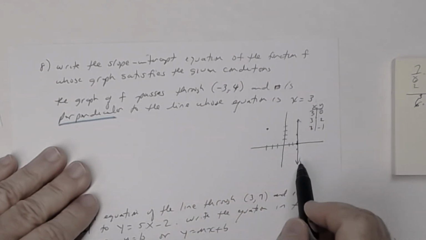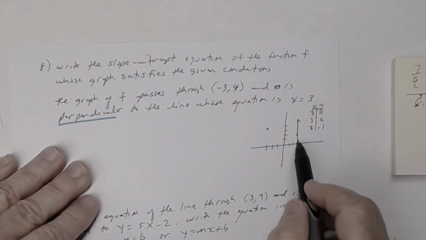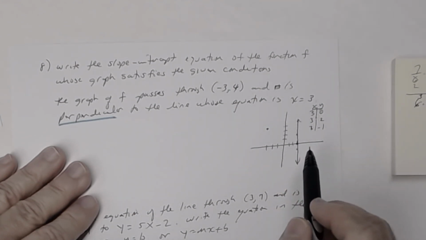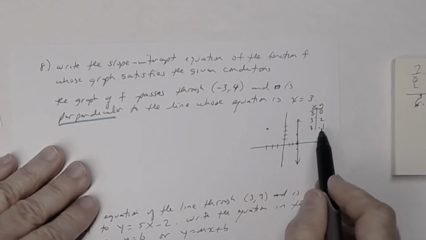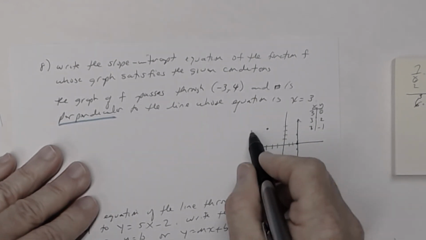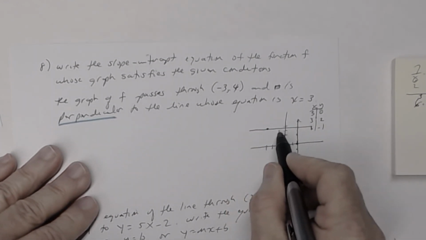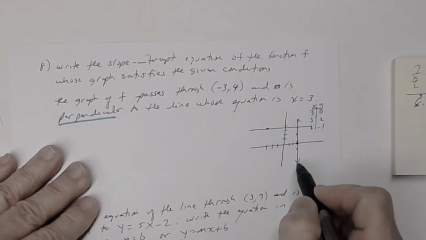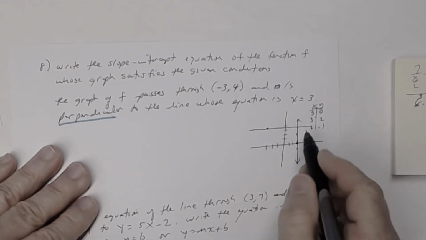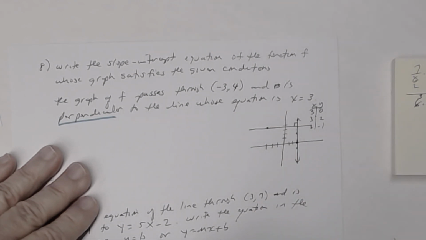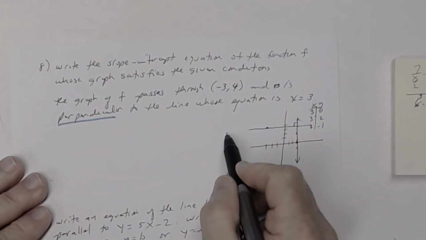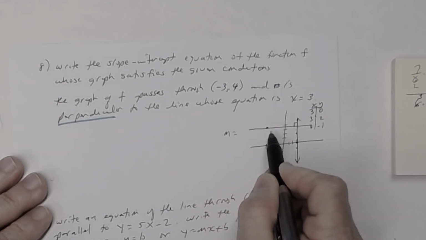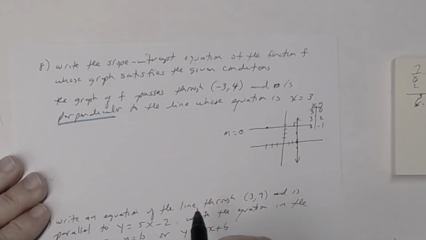If this line is vertical, then the line perpendicular to it has to be horizontal. That's how you get that 90-degree angle. And remember, the slope of a horizontal line is 0.